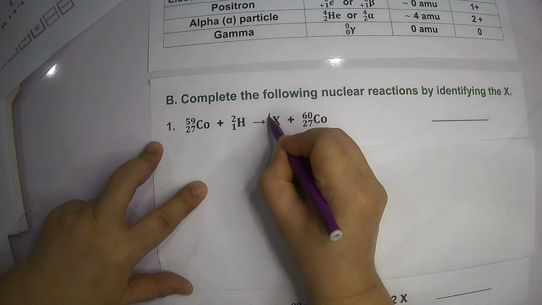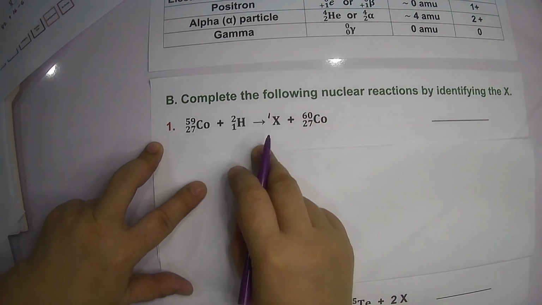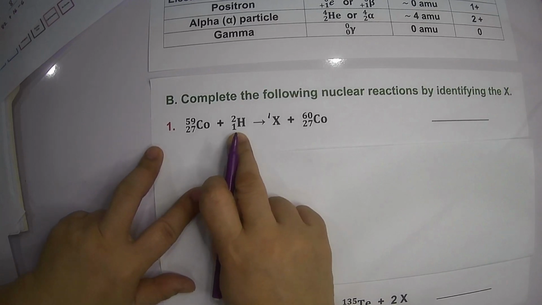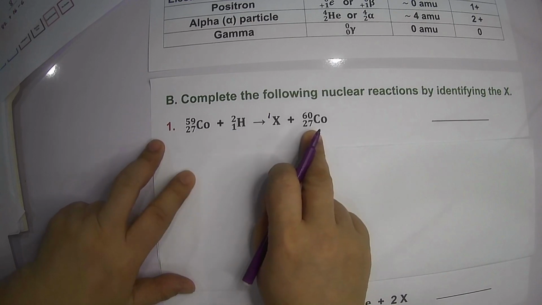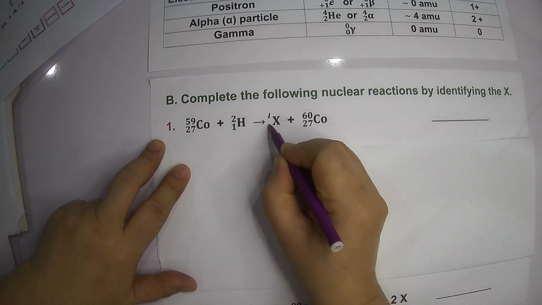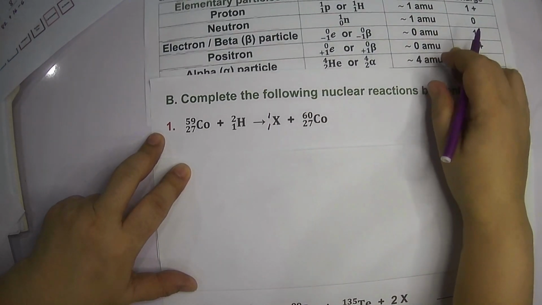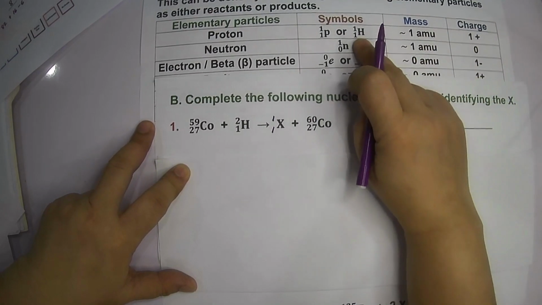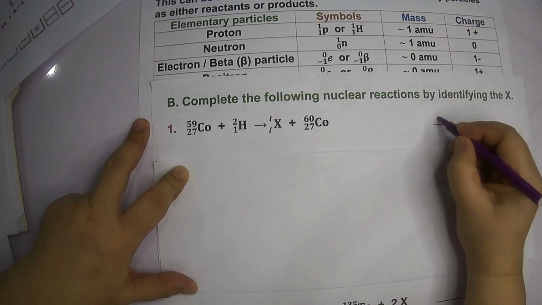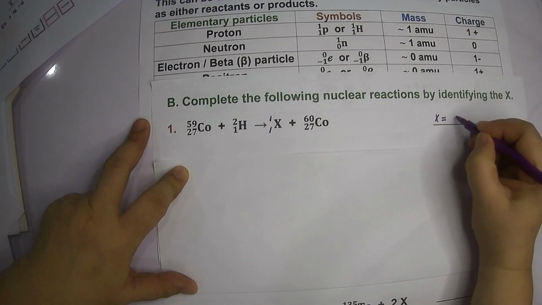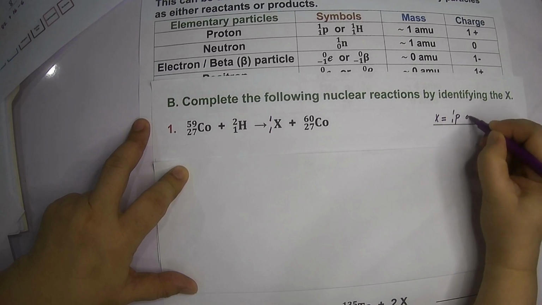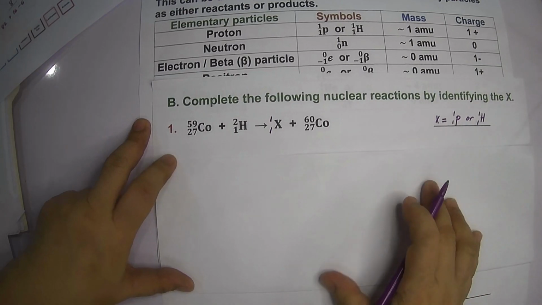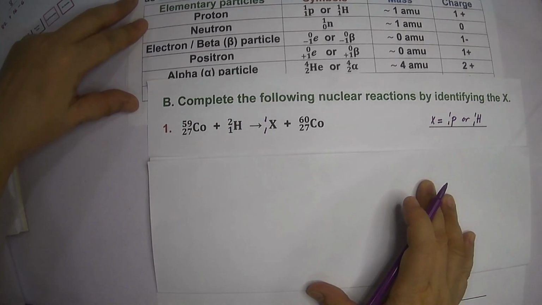So we have a missing 1 in the mass number for X. So we have here 27 plus 1 is 28. And we have 27 here for cobalt. So this must also be 1. And if you refer to our table for elementary particles, we are referring to a proton. So your X is equal to a proton, 1, 1, or we can symbolize it using the symbol for hydrogen. Okay. So that would be your value for your X in this equation.